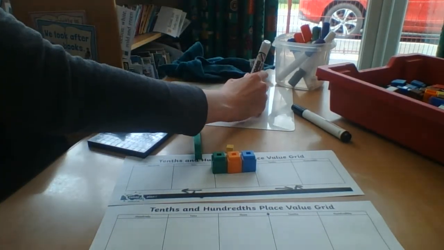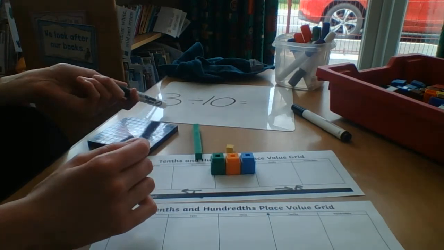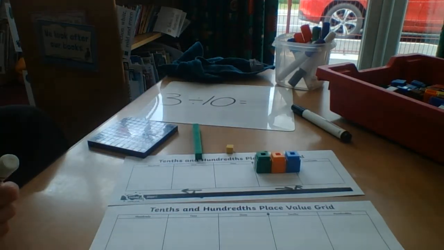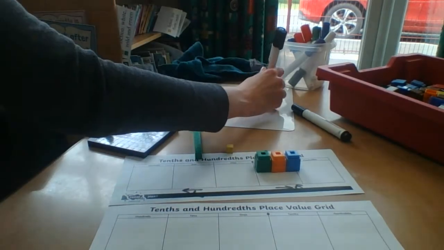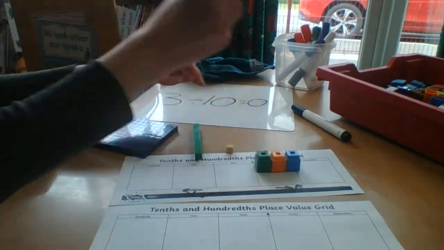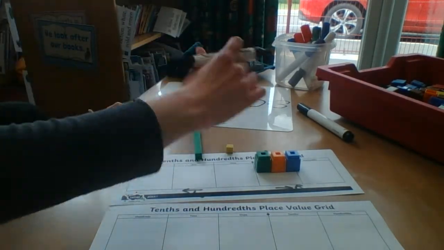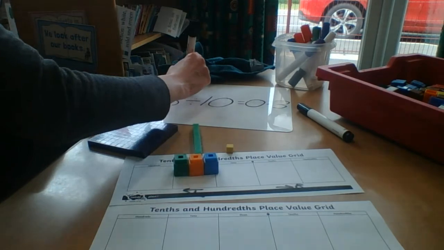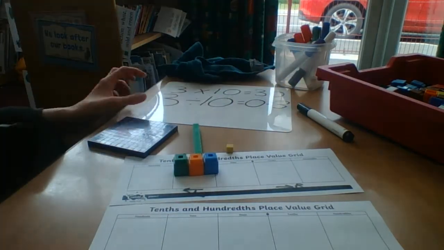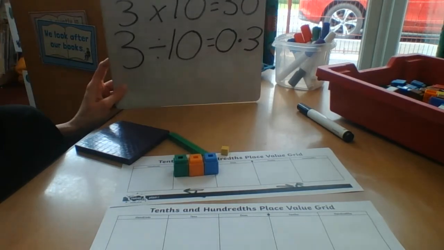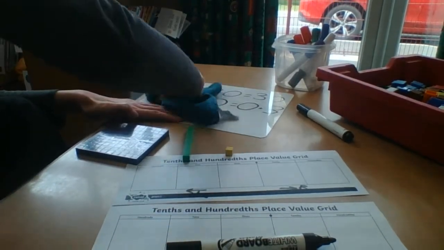So when I divide by 10, I'm just going this way in the place value chart. I'm just going right. So if I divide by 10, I'm just moving one place to the right. So if I'm dividing 3 by 10, I would have 0 ones, decimal place here, and 3 tenths. 3 divided by 10 is 0.3. So if we looked at that, 3 times 10 would be 3 tens and 0 ones, 30, and 3 divided by 10 is 0.3.